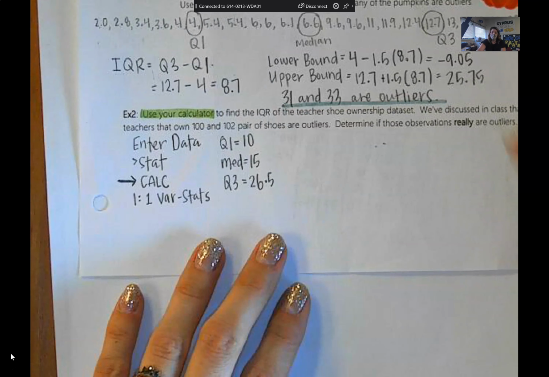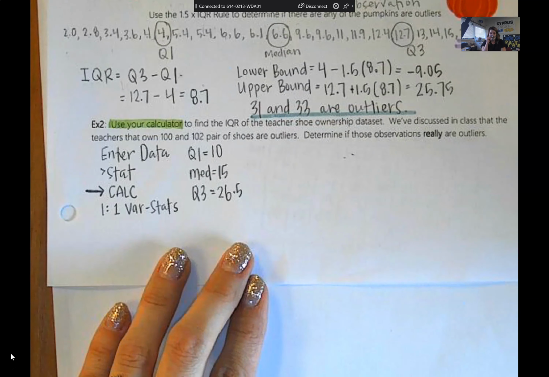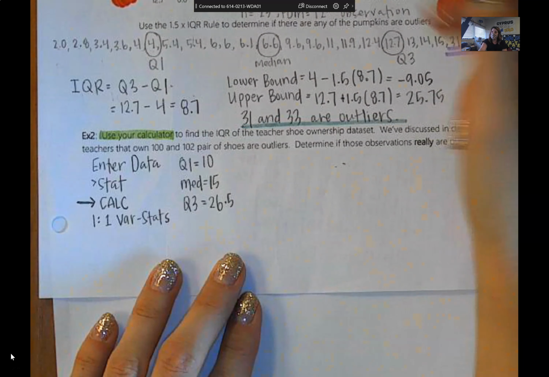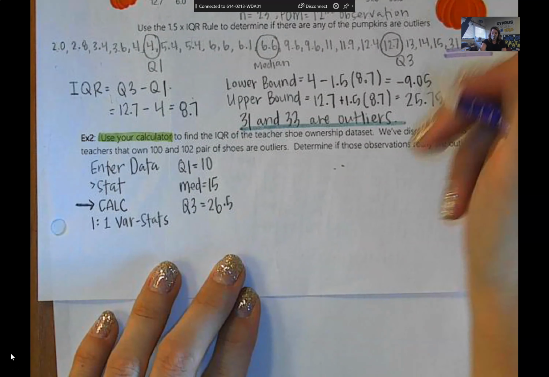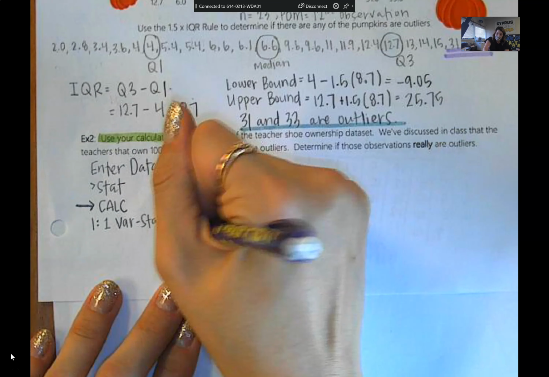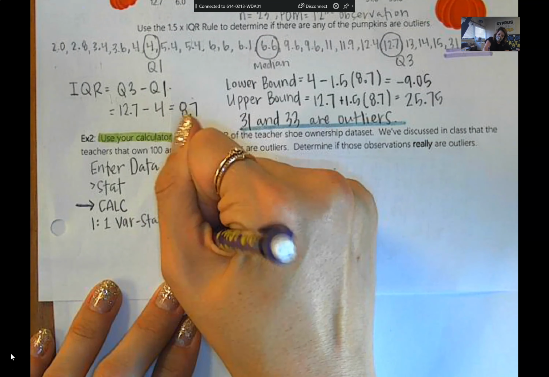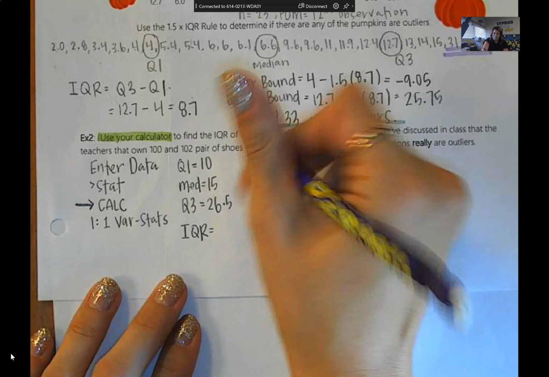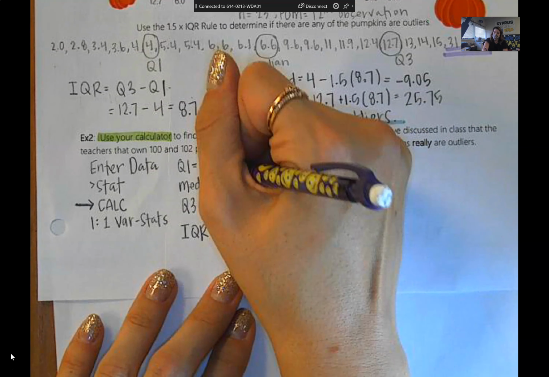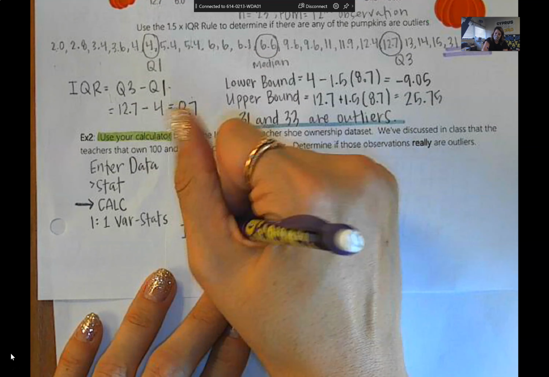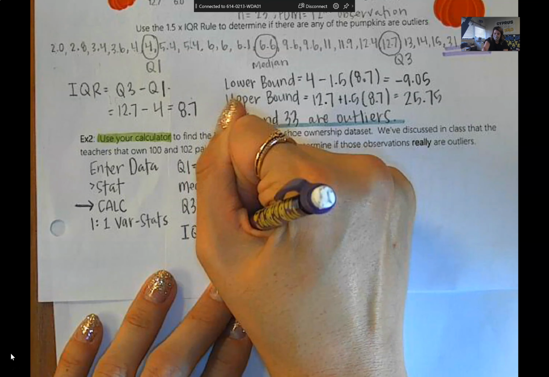So now we're going to use those values to see, were those points above outliers? My IQR is 26.5 minus 10, so 16.5.